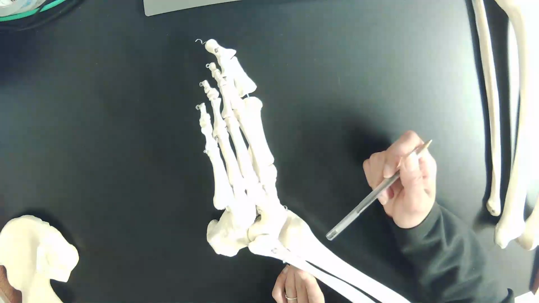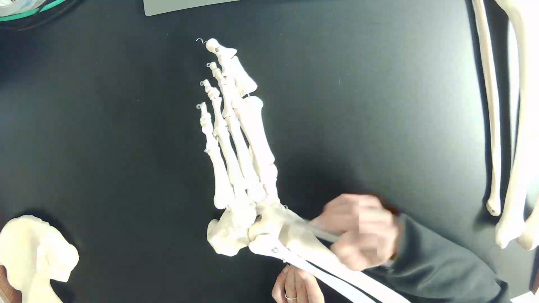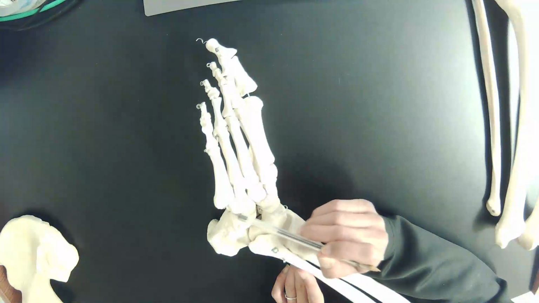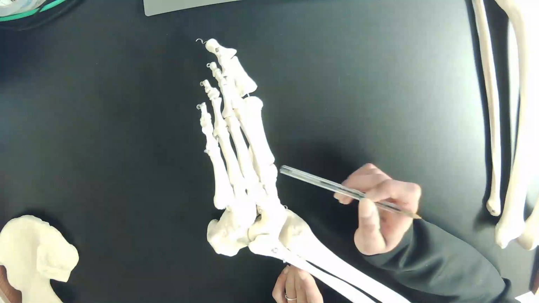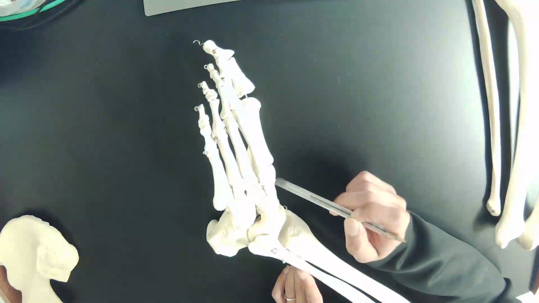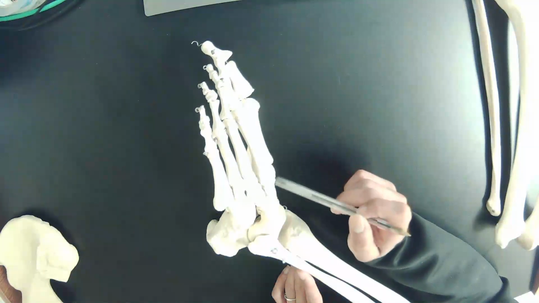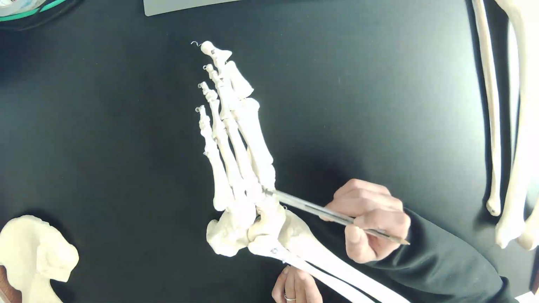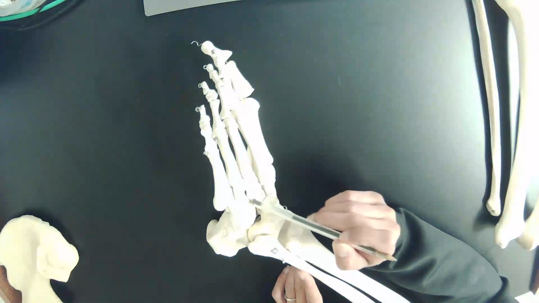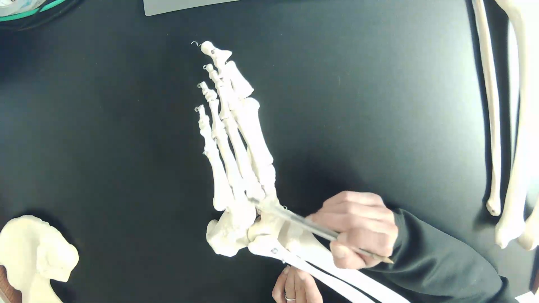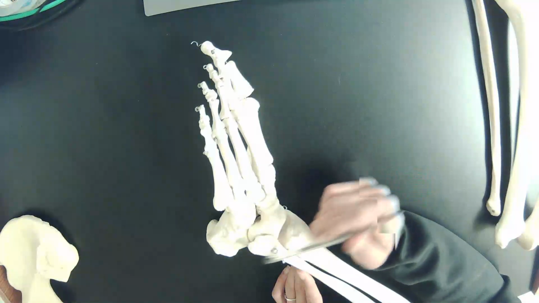If you continue to move to the front, you have the navicular bone right in the front of the talus, and then the cuboid bone, which looks like a cube, right in the front of the calcaneus. Then we have the cuneiform bones. The cuneiform that is towards the side of your big toe is called the medial cuneiform, also called the first cuneiform. Then you have the second cuneiform, also called the intermediate cuneiform, in between. And then you have the third cuneiform, also called the lateral cuneiform, which is more towards the lateral side. So those are all the bones of your foot.